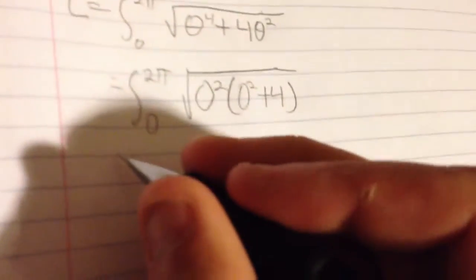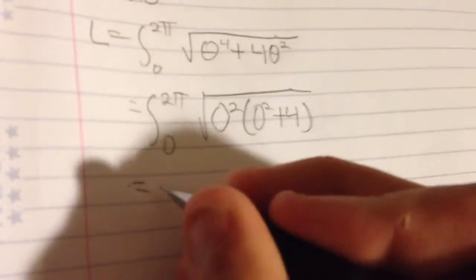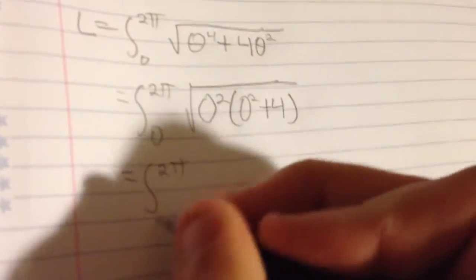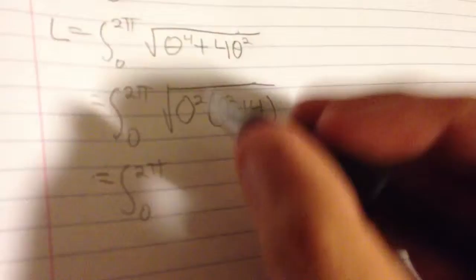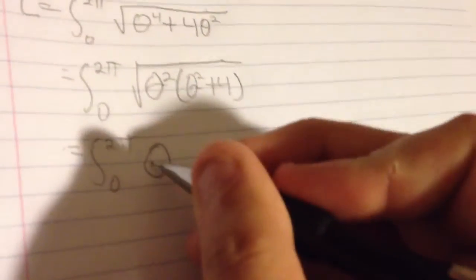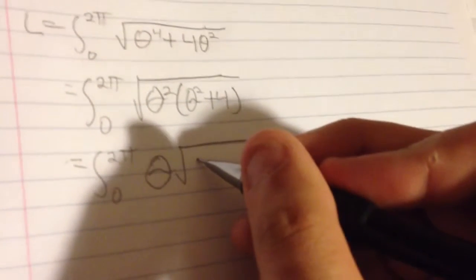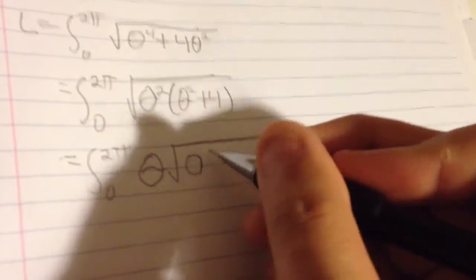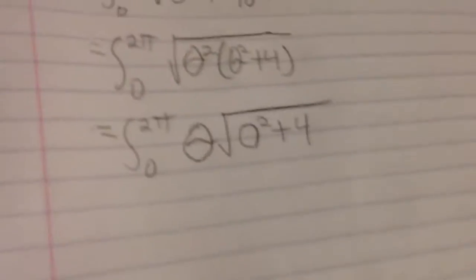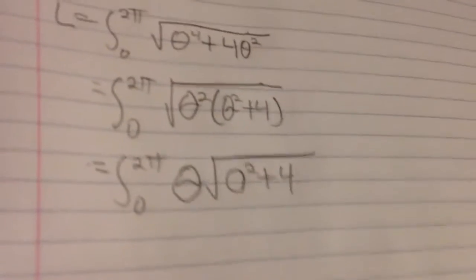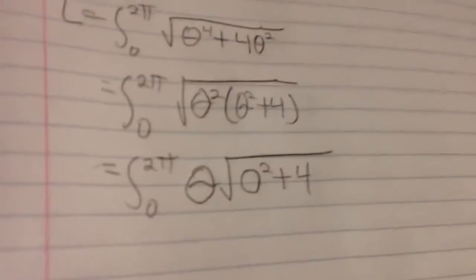Okay, so now we're going to take the square root of theta squared and bring that outside. It's just going to be theta times the square root of theta squared plus 4. Now we've done everything we can with that, so now it's time for your friend and mine, u substitution.